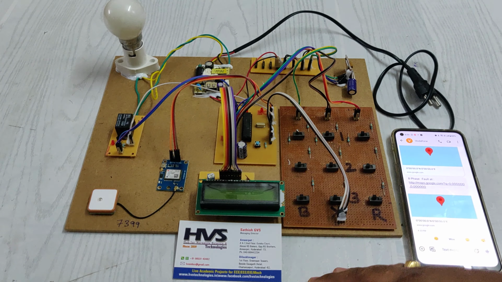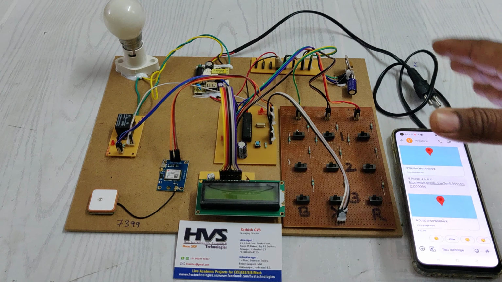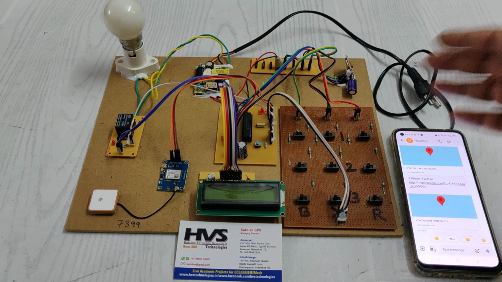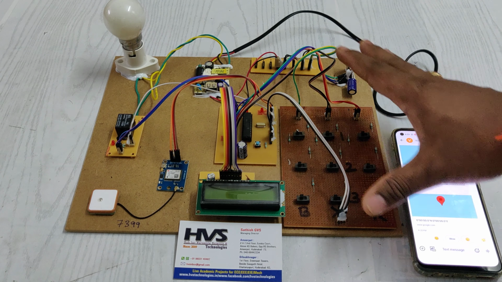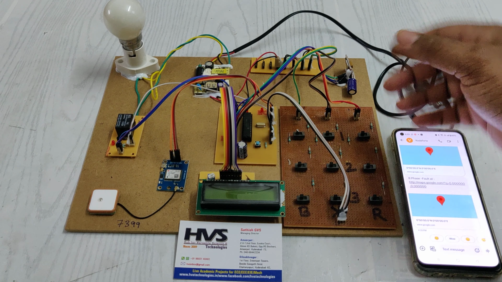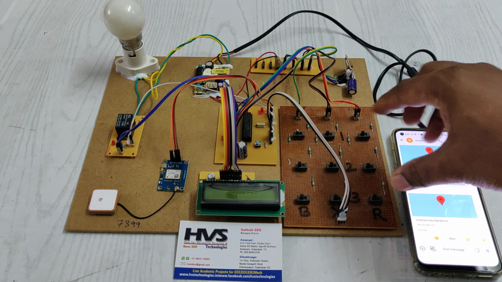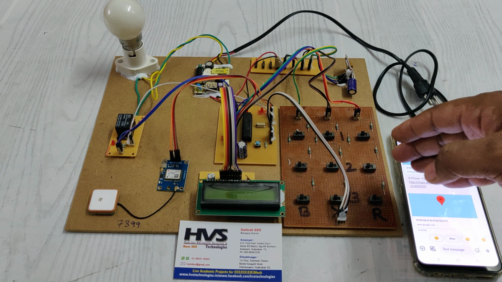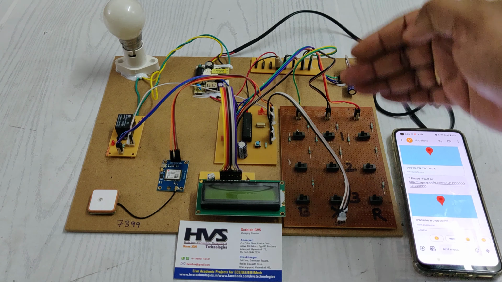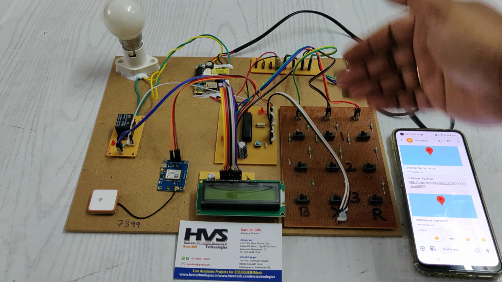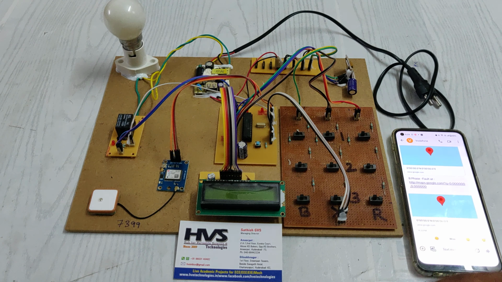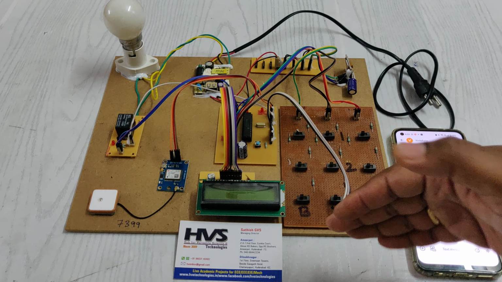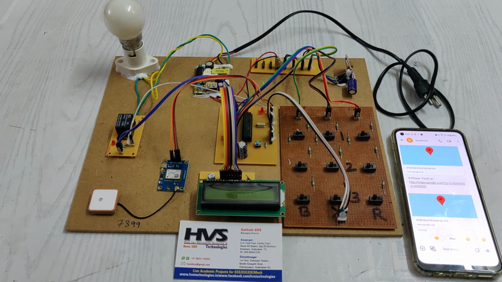The system will be placed at the receiver section, meaning the power receiving section. Whenever a fault occurs, and here we are using switches to make manual faults, the distance will be calculated based on the receiving voltage. How much of a fault occurred means how much voltage got dropped. So based on the dropping voltage we are going to estimate the distance.